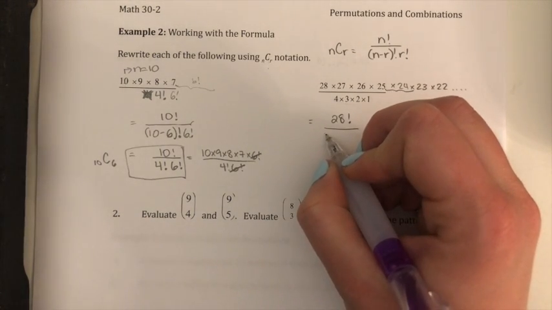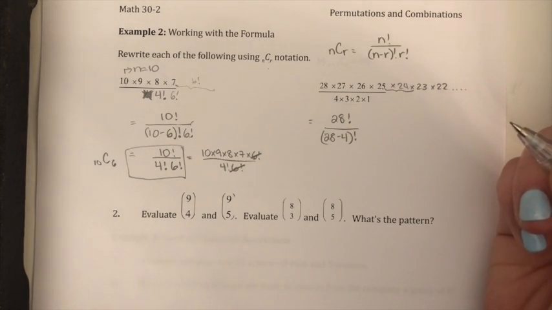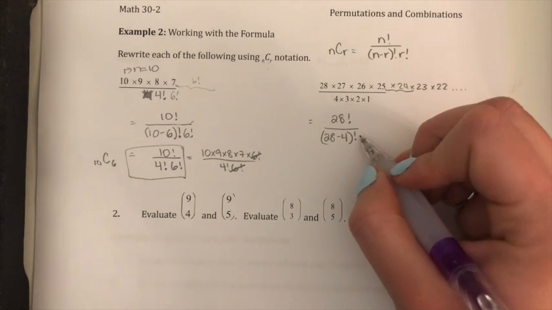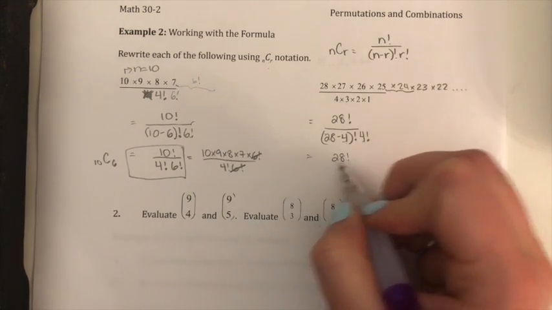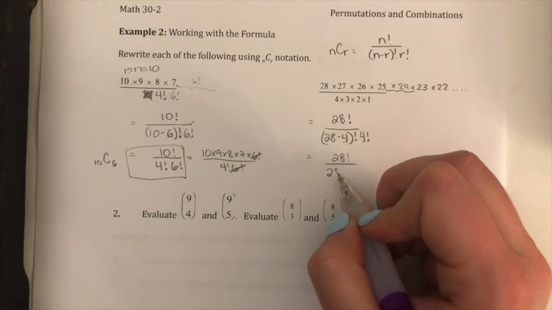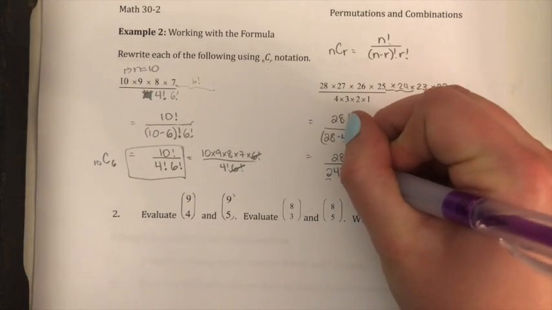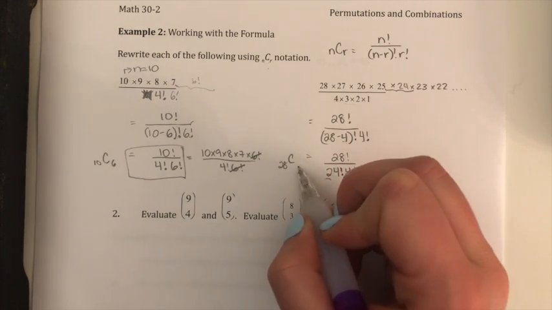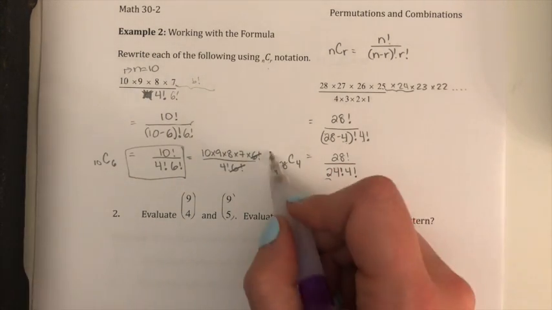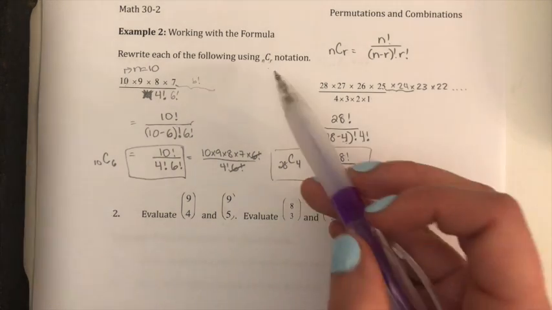So the thing that I could plug in here is 28 minus 4 factorial, and then 4 factorial. If r was 4, this thing would work. So 28 factorial over 24 factorial, 4 factorial. Okay, so this is 28 choose 4. So that would be my final notation for this.